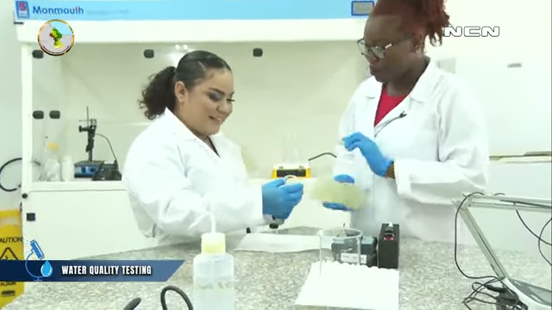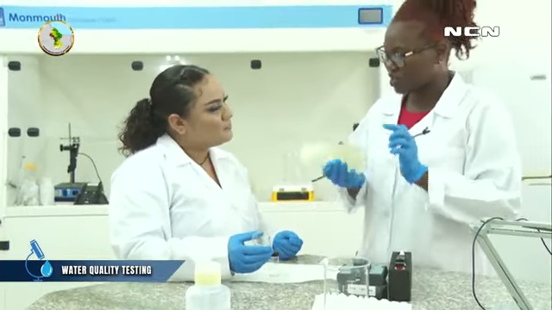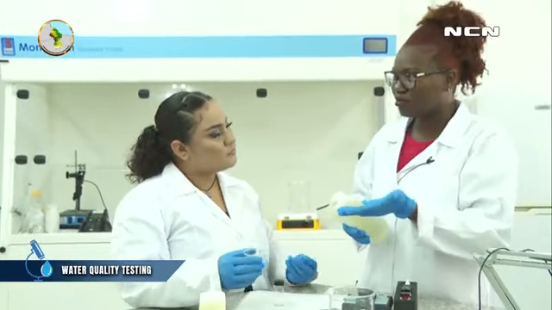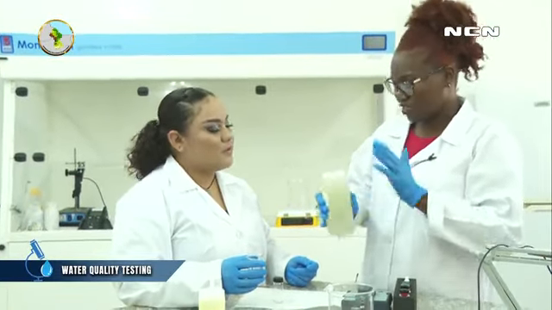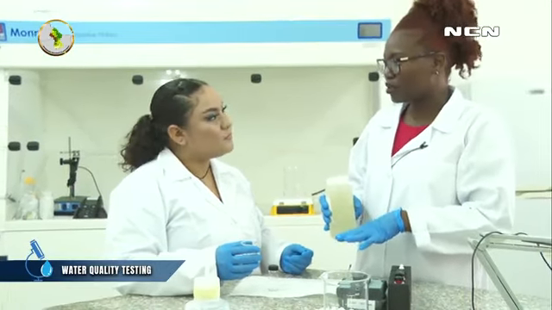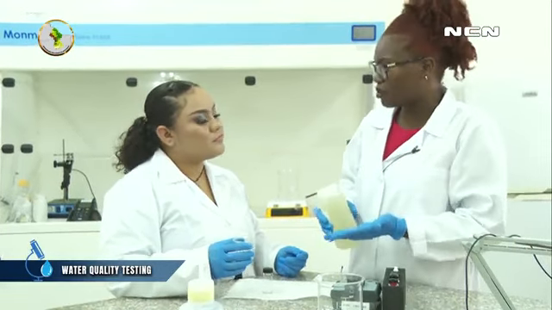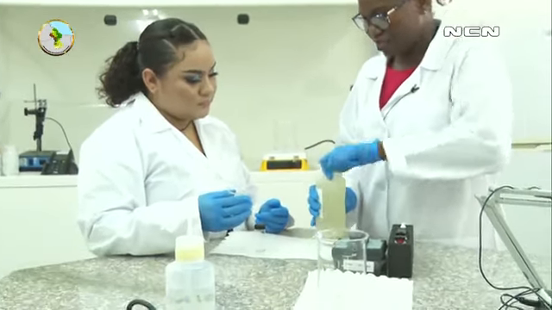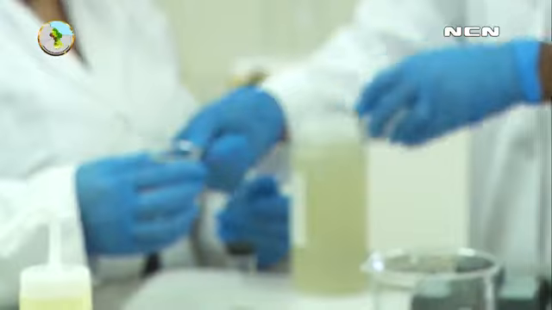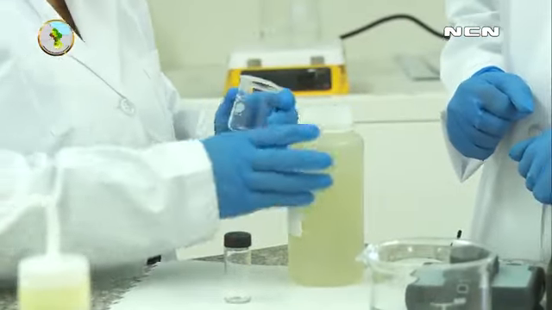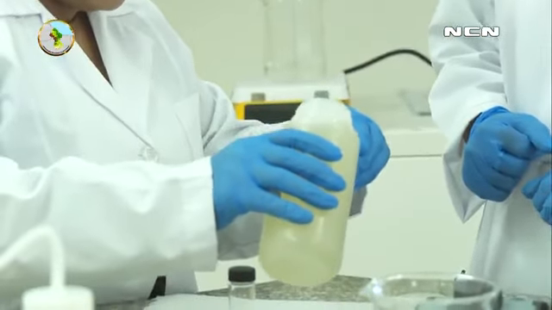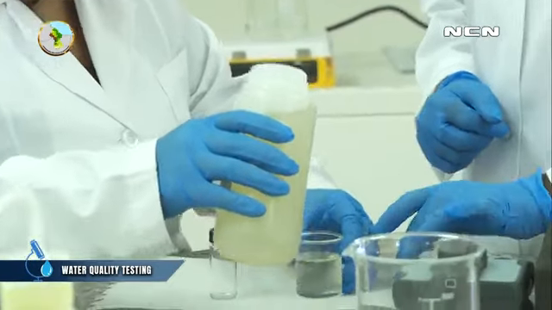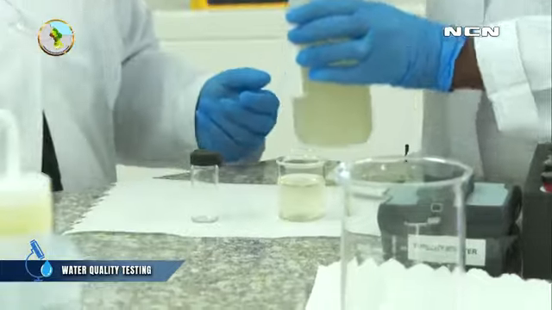Okay. So before we even throw out our sample, we have to ensure that we shake it up, turn it upside down to make sure that all of the particles are evenly distributed. Because if you let water settle, everything will go to the bottom, so we won't get a true value for that water sample. So you can throw it over, fill it up to 40. Great. So now we have our sample that we're going to be testing.